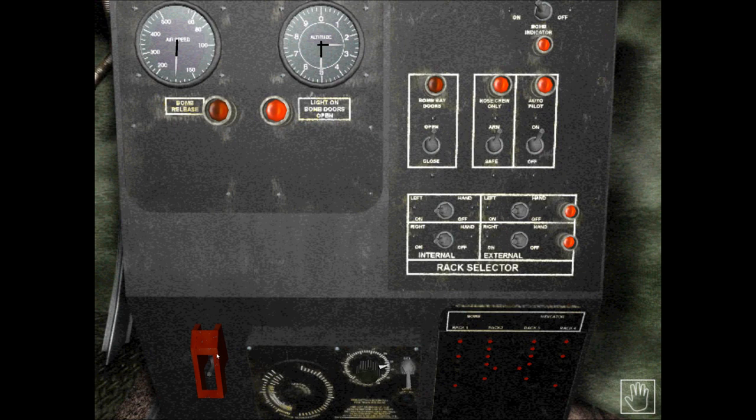The only other active component on the instrument panel here is the emergency bomb release safety switch, and this can be accessed by turning this panel on, opening the bomb bay doors, and then clicking on here to release the safety cover, and then clicking on this switch to release the bombs. And that has instantly salvoed all of the bombs from the plane.